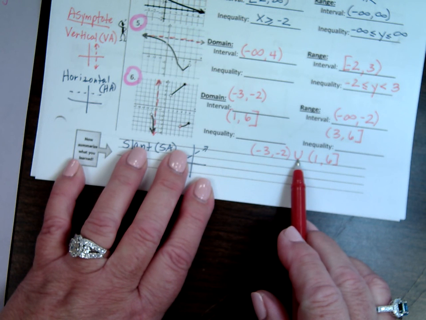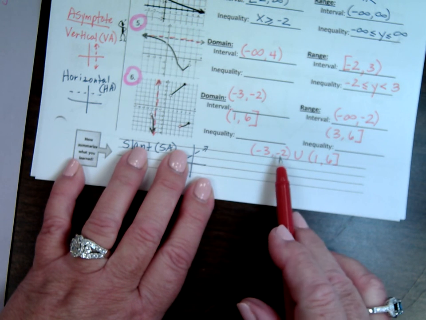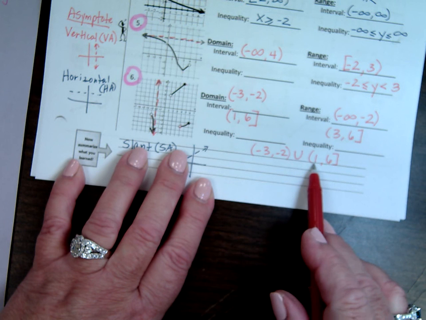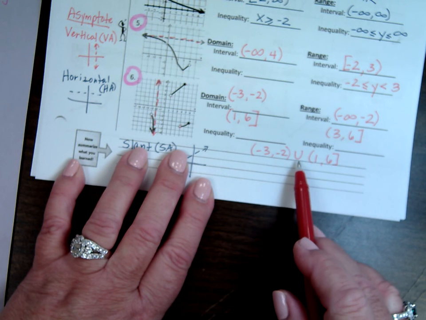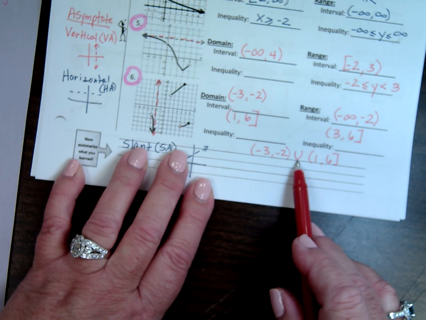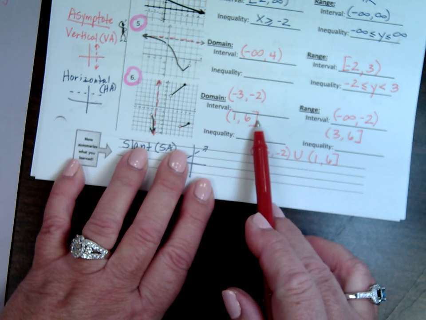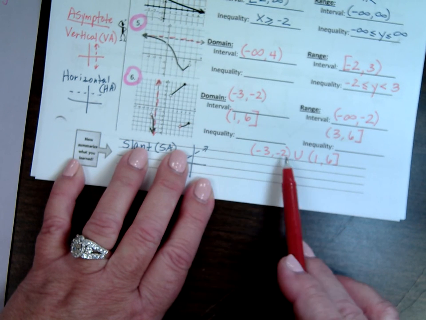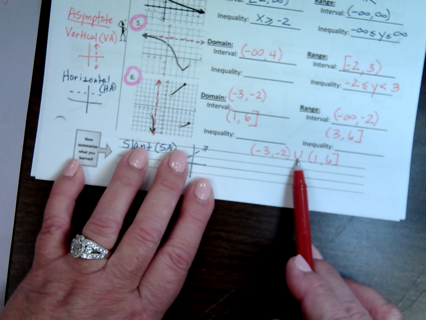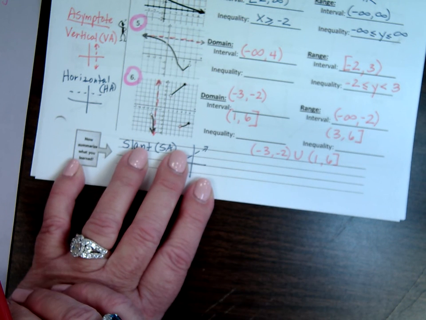So it's -3 to -2 and 1 to 6. We can use that if you want to use that. Probably you won't see me using that much because really that's saying the same thing. It's these two sections. It's this section and this section. So you can use that mathematical symbol if you'd like, but it really means the same thing as what we've got going on. It's a really good question. He did do that. You're right.